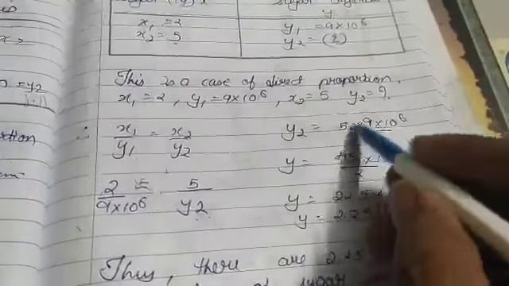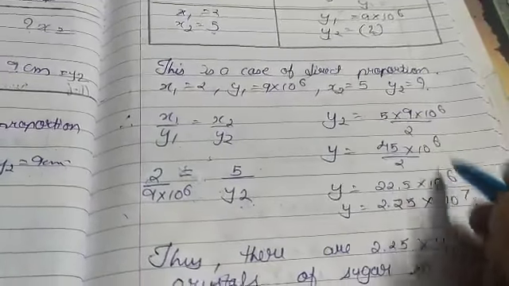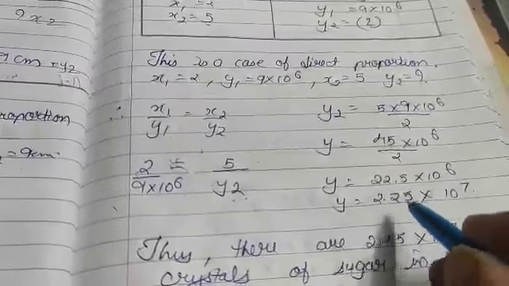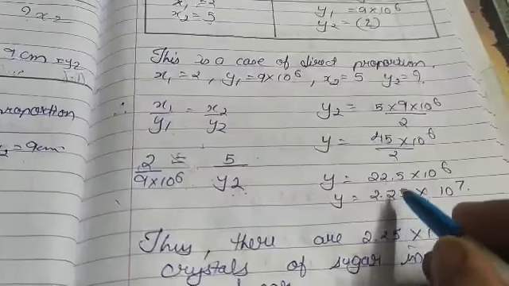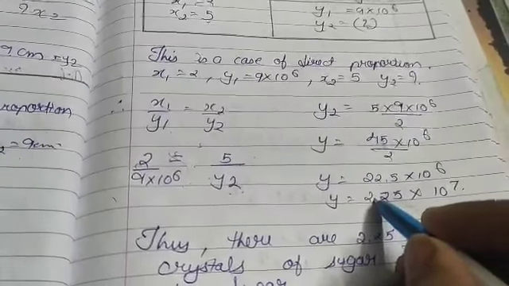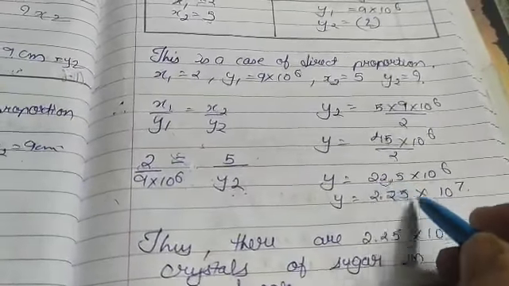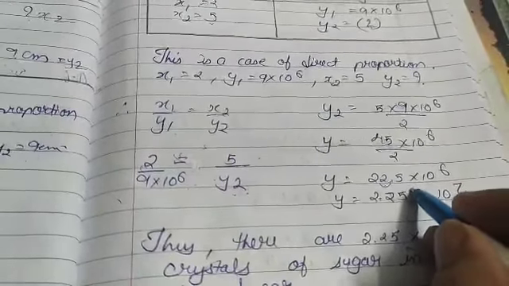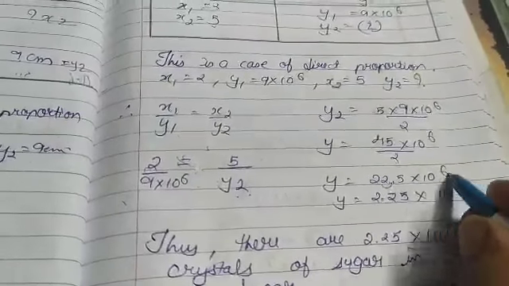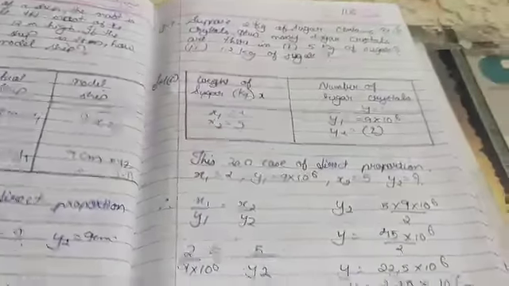So 9 times 5 is 45, 10 raised to 6, 45 divided by 2 is 22.5 into 10 raised to 6. Here I converted this value into standard form. In standard form there should always be a decimal after one digit, as we learned in our previous chapter. When we move this decimal over here, we have to multiply by 10, so 10 raised to 1 will come. 10 raised to 1 and 10 raised to 6, that is 1 plus 6, gives 10 raised to 7. So 2.25 into 10 raised to 7 crystals should be there in 5 kg of sugar.